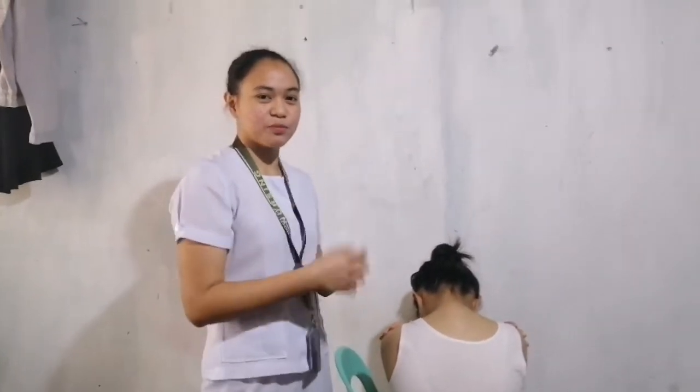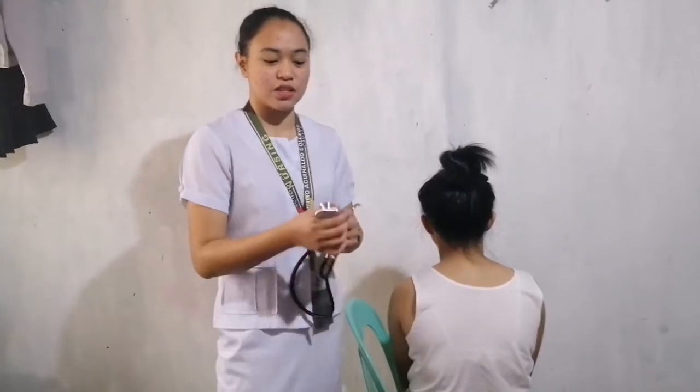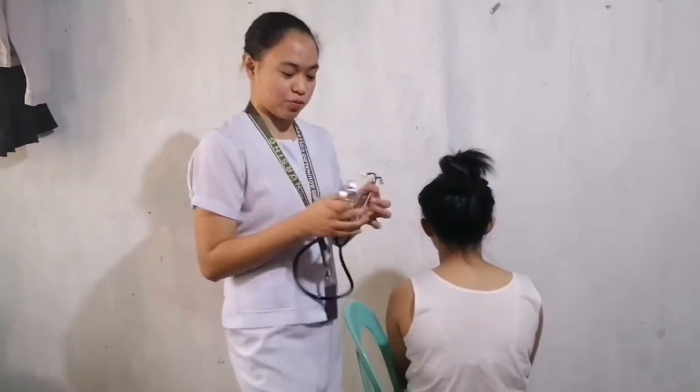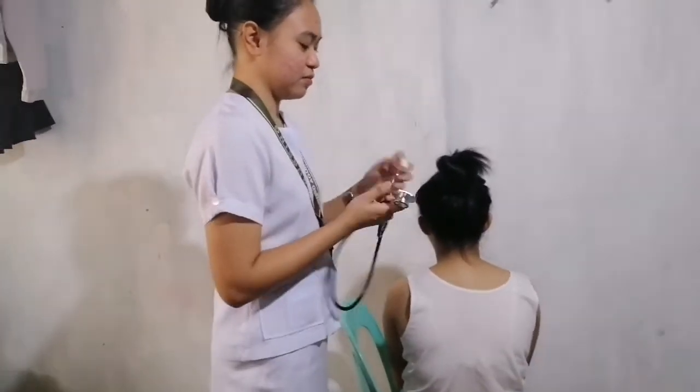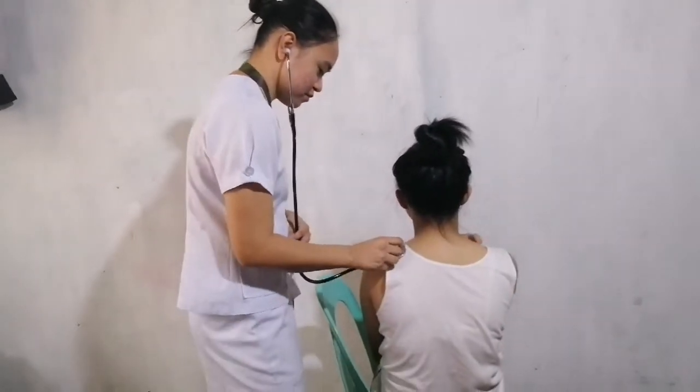So that's how you percuss the thorax. Next is to auscultate the thorax using the diaphragm of the stethoscope. Take a deep breath.